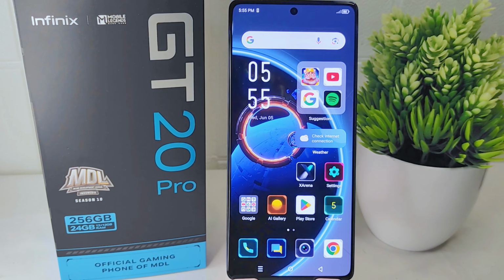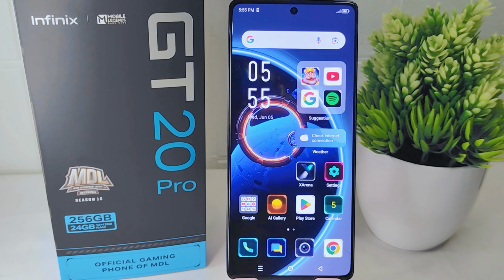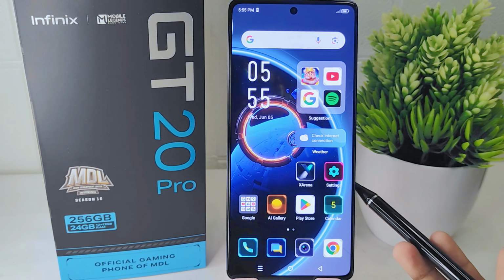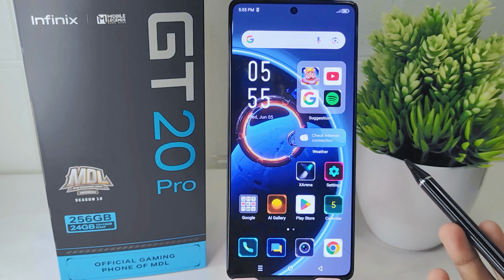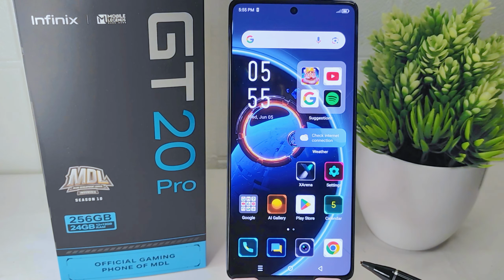Here I want to provide a tutorial on how to show notifications on lock screen on Infinix GT20 Pro 5G device. Viewing notifications directly on the lock screen allows you to quickly see important information without having to unlock your device. This can save time and effort, especially when you need to check updates or messages frequently. So let's go to the tutorial.